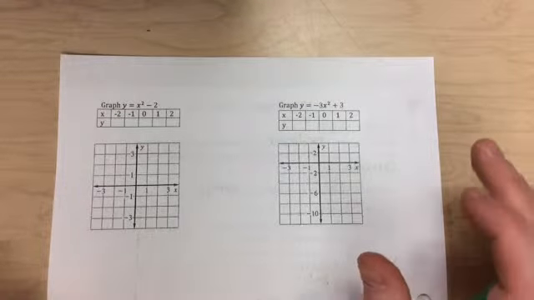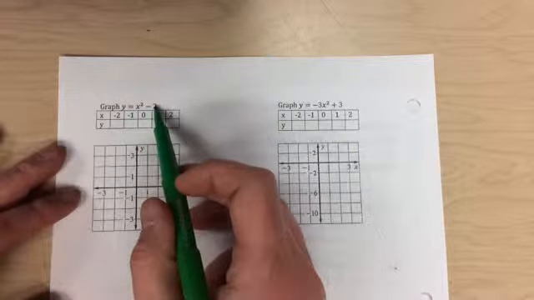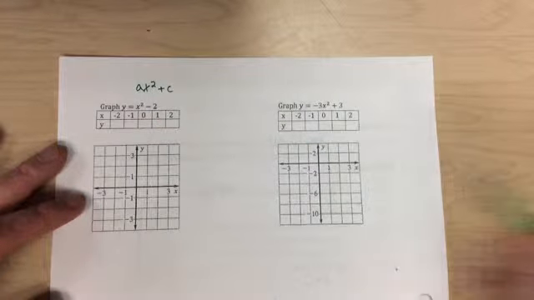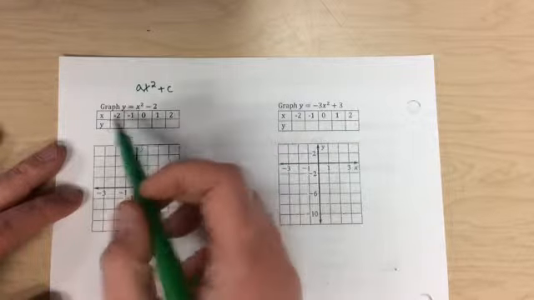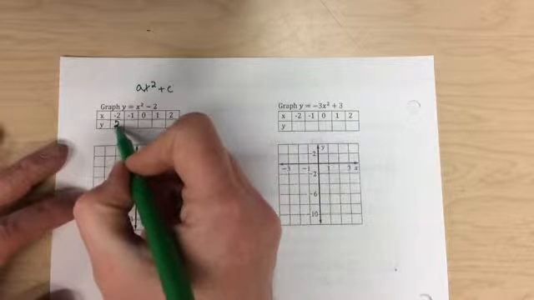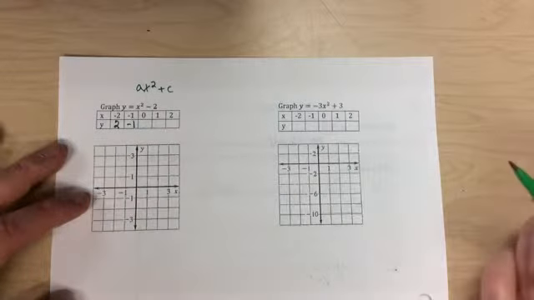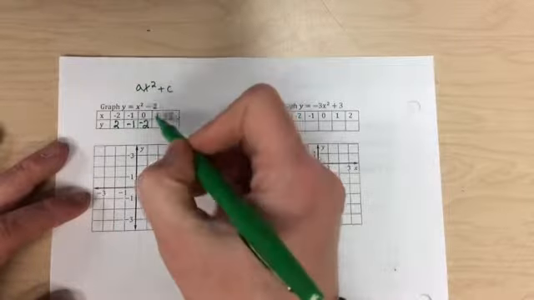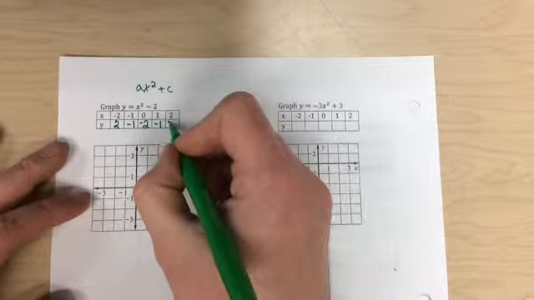The next part of this that we're going to do is graph another one, y equals x squared minus 2. So that was where the ax squared plus c comes in, ax squared and c. And so I'm going to plug in my x values that are given to find my y's. And so negative 2 squared is 4, 4 minus 2 is 2. Negative 1 squared is 1, and 1 minus 2 is negative 1. 0 squared is 0 minus 2 is negative 2. 1 squared is 1 minus 2 is negative 1. And 2 squared is 4 minus 2 is 2.